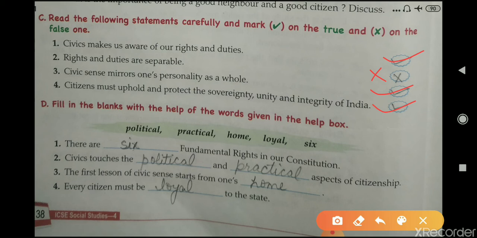Now the next exercise, fill in the blanks. There are dash fundamental rights in our constitution. So there are 6 fundamental rights in our constitution. Civics touches the political and practical aspects of citizenship. Third, the first lesson of civic sense starts from one's home. Every citizen must be loyal to the state.